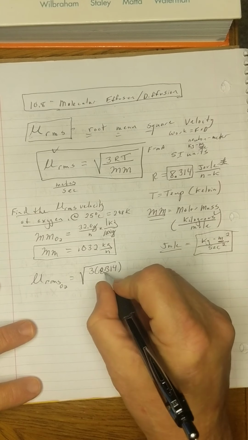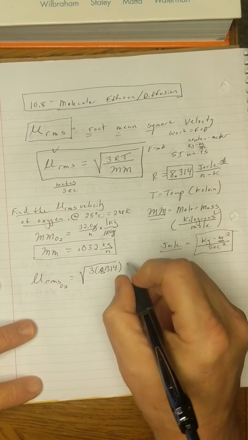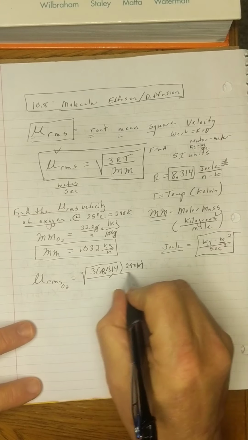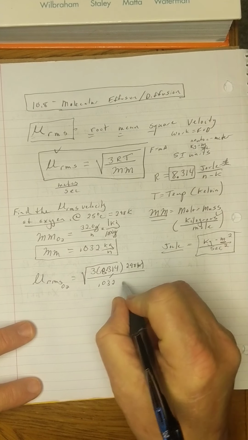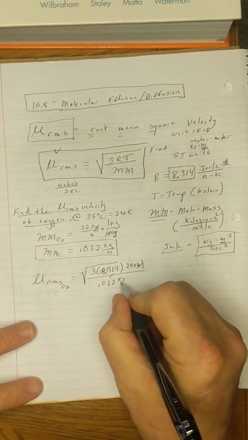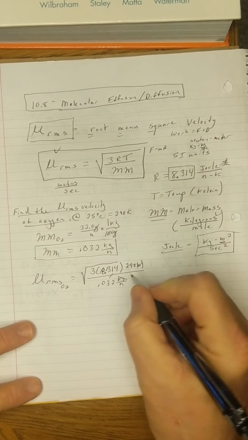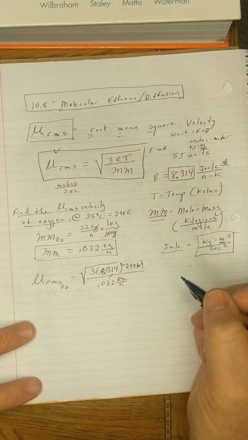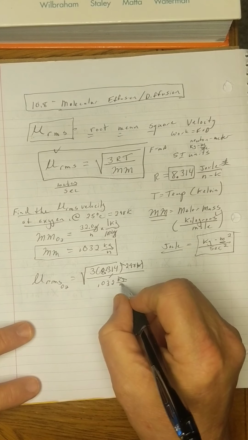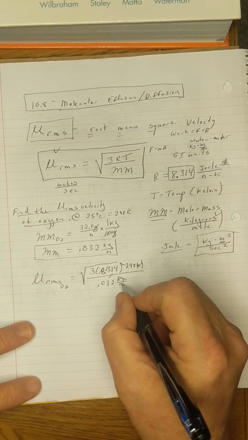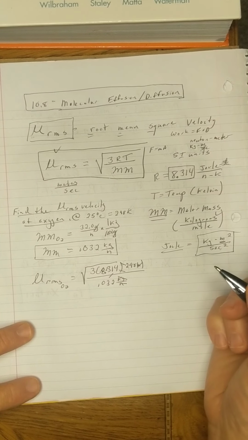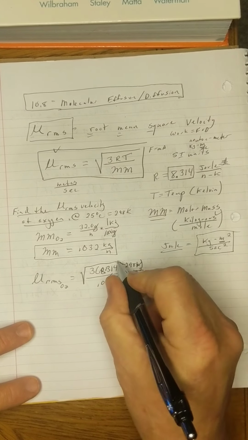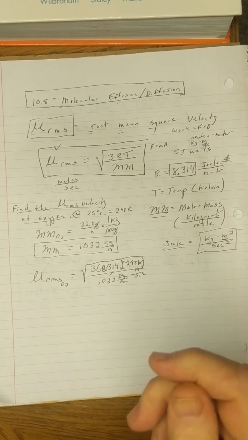So I'm just not going to really pay attention to units on this. Plug in the temperature, it's 298 K. That K will cancel out with the 8.314, and that's divided by 0.032, and that's going to be kilograms per mole. The kilograms cancels out with the kilograms in the joules. Your moles comes out with your R. That's in the R. So what you end up with is meters squared per second squared as the leftover unit, and you're taking the square root of that.